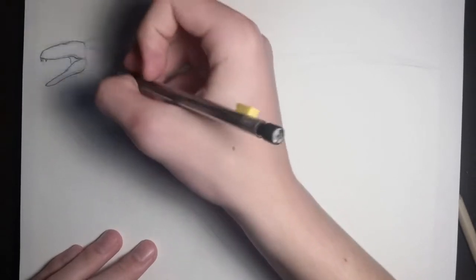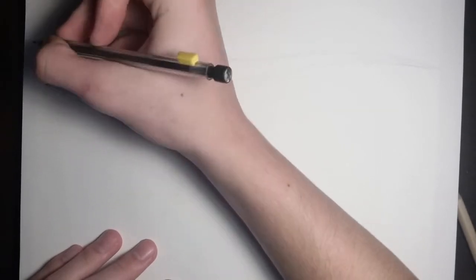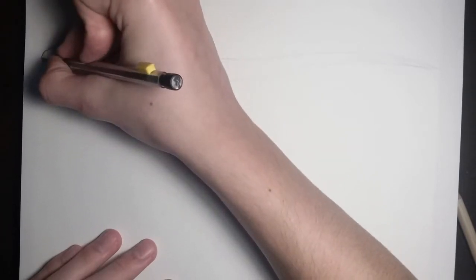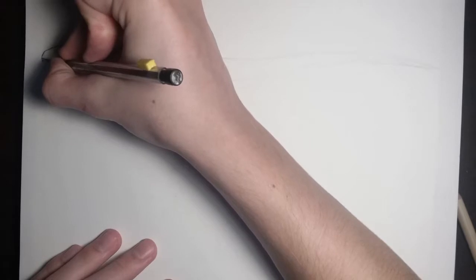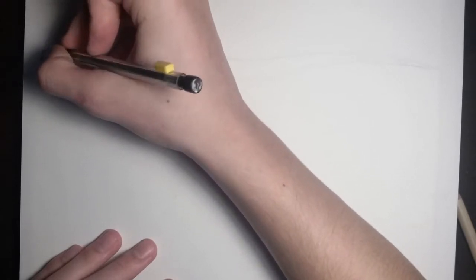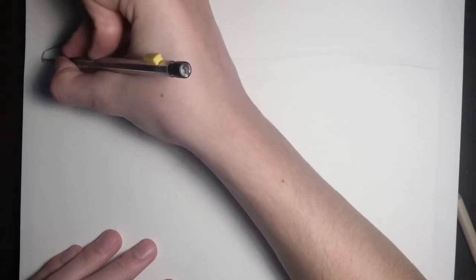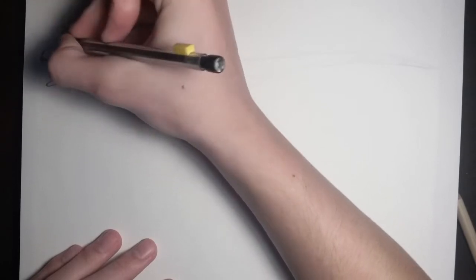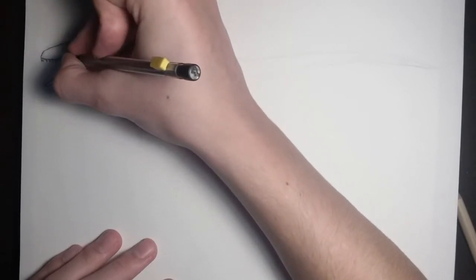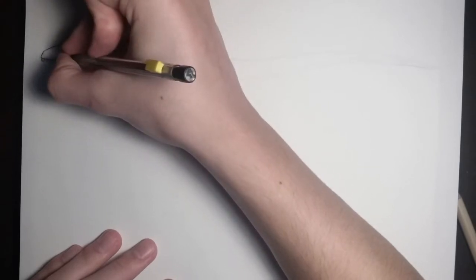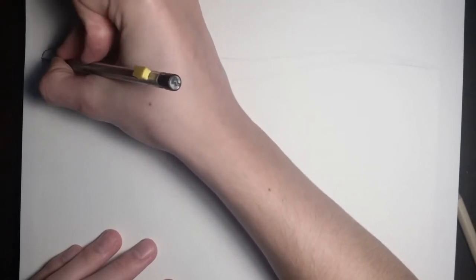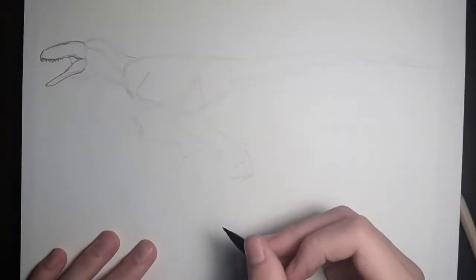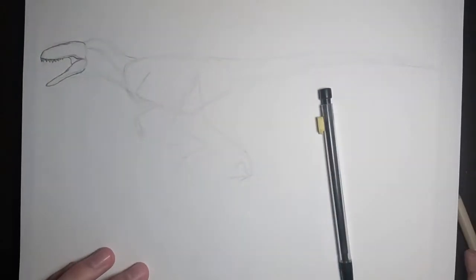One thing I've learned to make your dinosaur drawings look better is to not have the teeth all the same size, and to have them pretty equally spaced out. Kind of end right there, and then make some small ones in between. I don't even know, that doesn't really look very good.